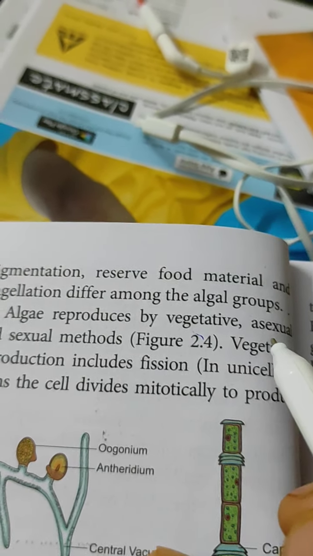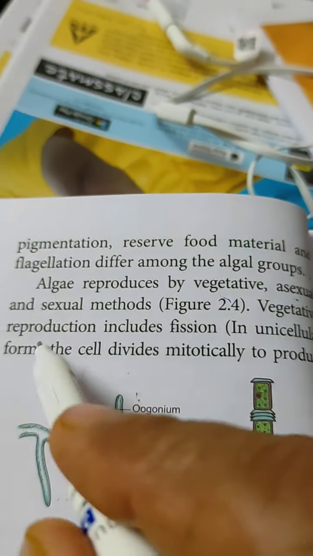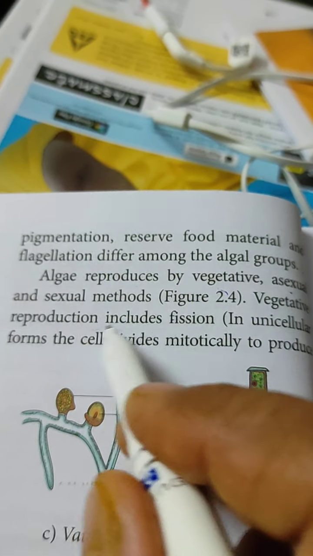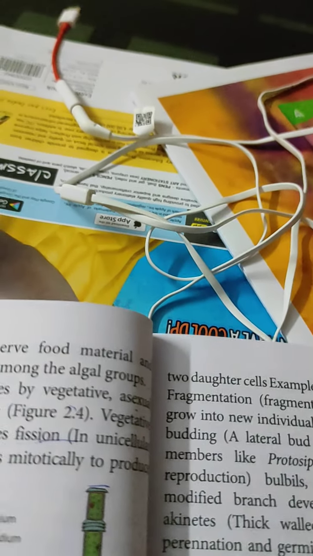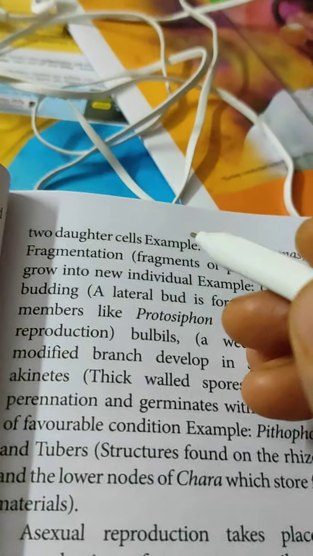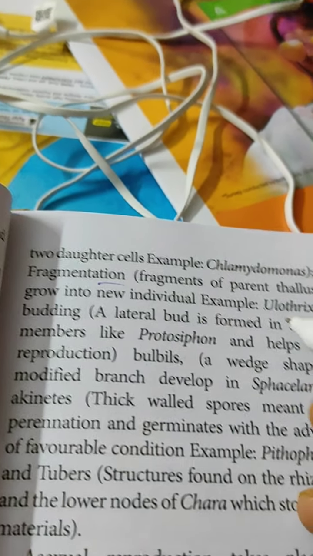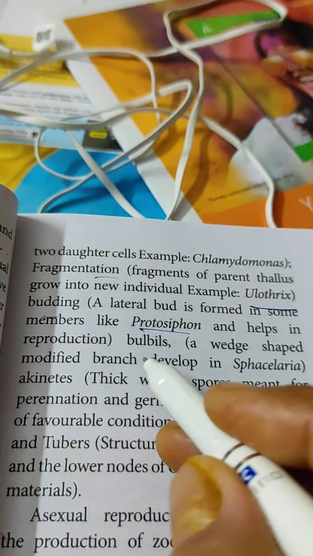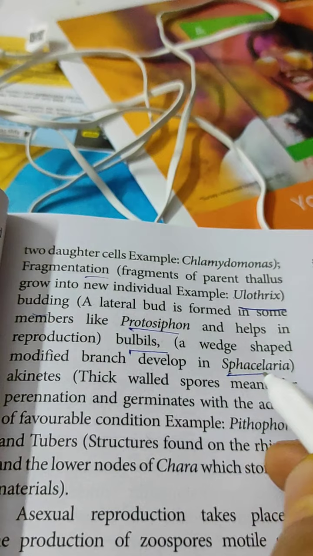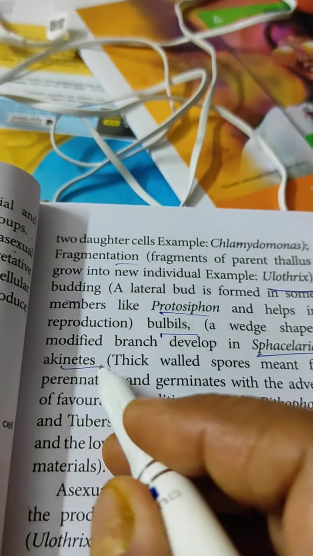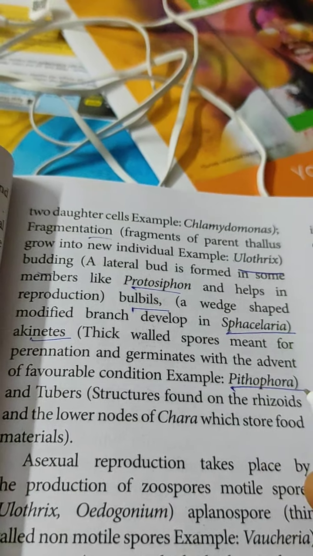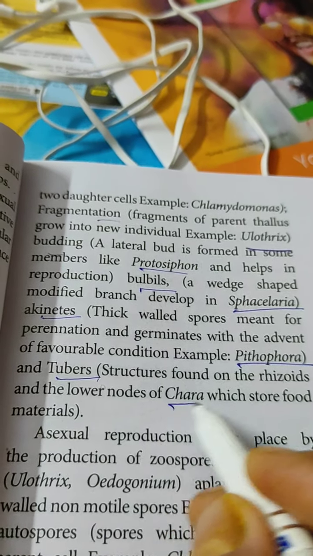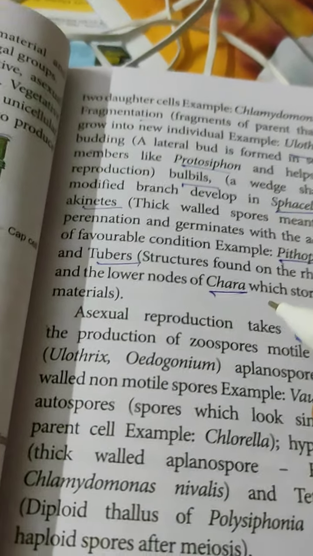Algae reproduces by vegetative, asexual, and sexual methods. Vegetative method, how it will be taking place, includes fission. We know that one. Fission, example Chlamydomonas. You keep in your memory like this. Fragmentation, example Ulothrix. Budding, example Protosiphon. Bulbils, example Fucus. Echinates, example Pithophora. Tubers, example Chara. These are the examples, different methods by which vegetative propagation takes place.